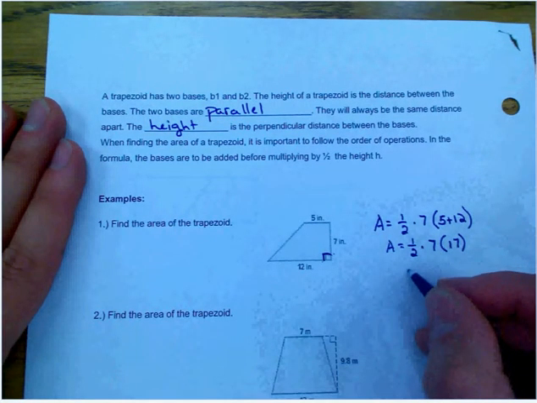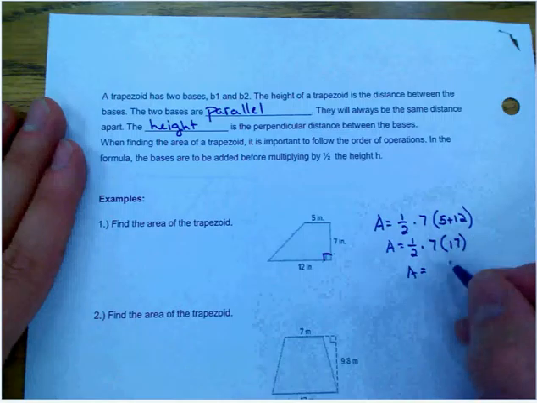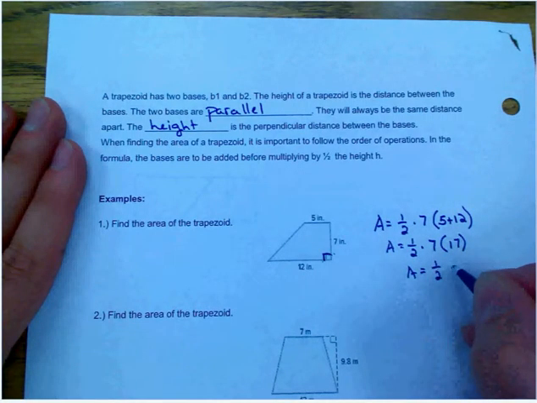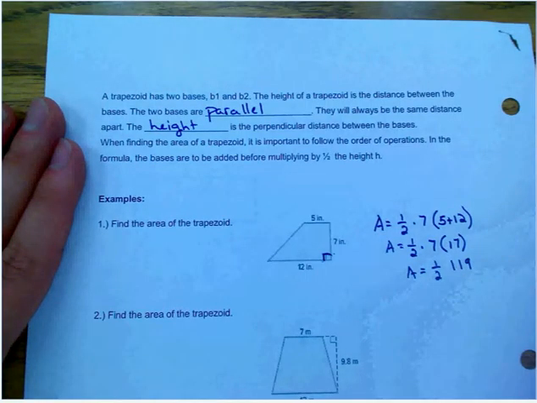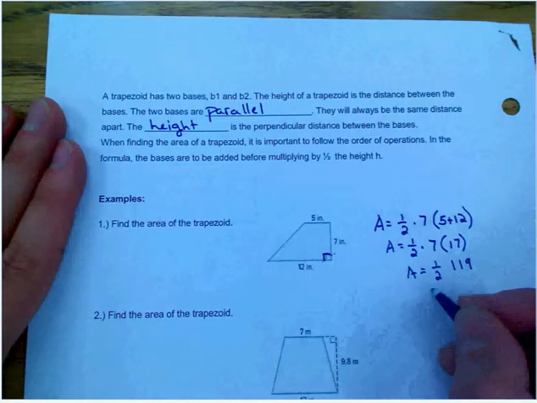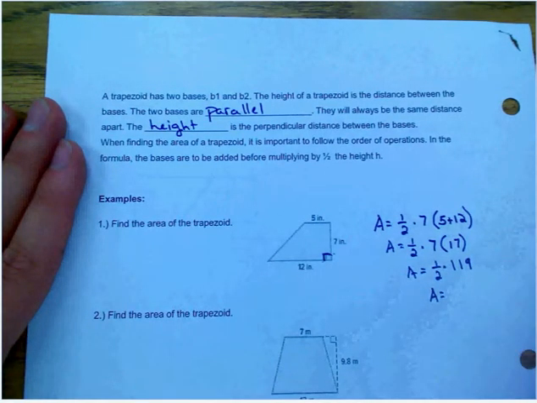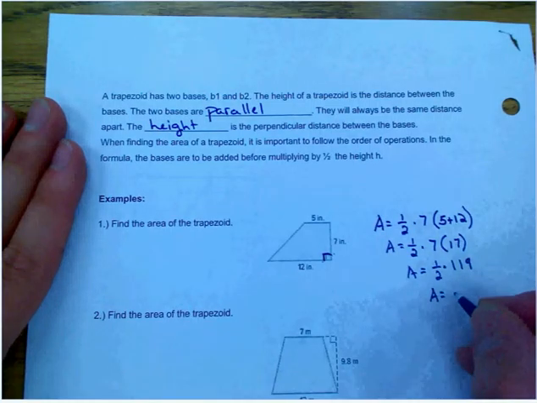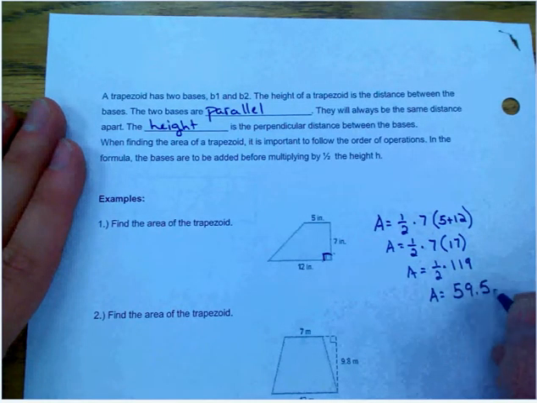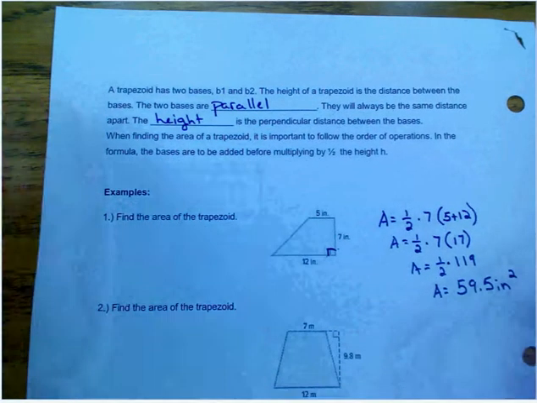So A equals 1/2 of 119. Our area is 59.5 inches squared.